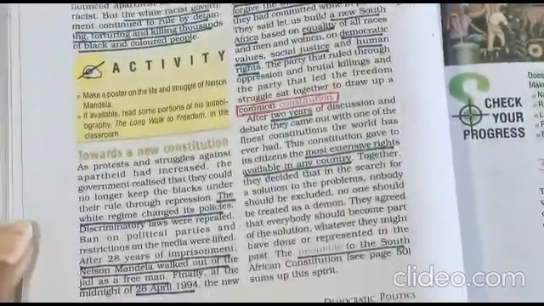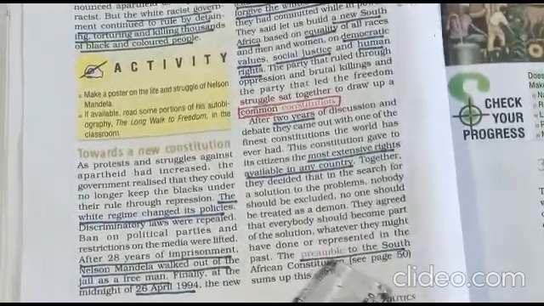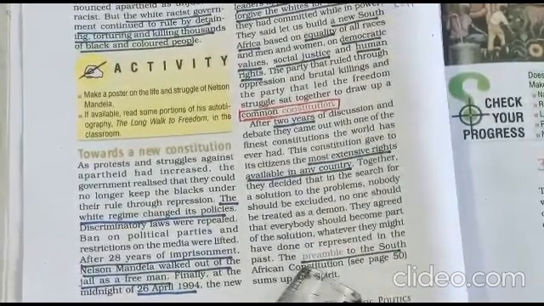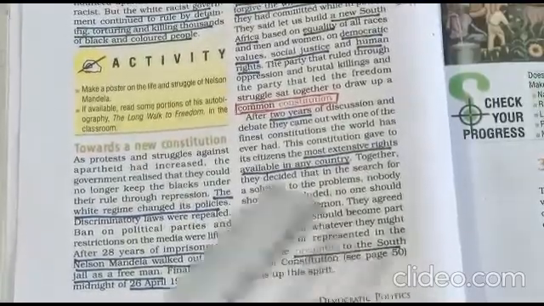The preamble to the South African Constitution sums up this spirit. The preamble means the introduction to the Constitution. Even our Constitution has a preamble. So the preamble sums up the values that is there in the Constitution.